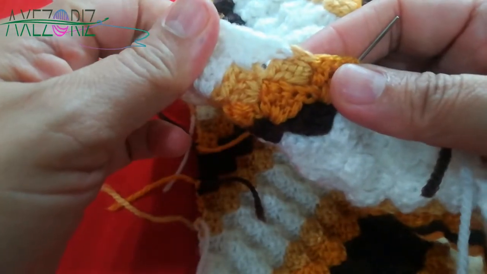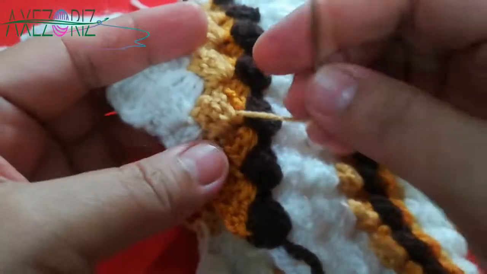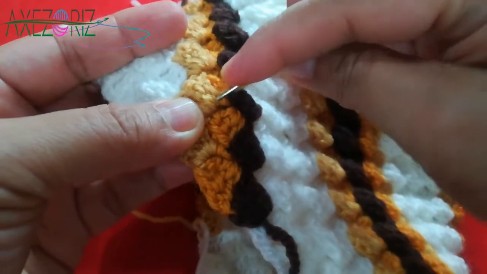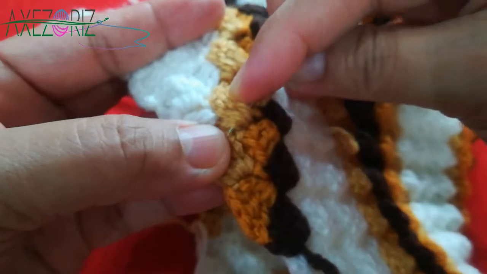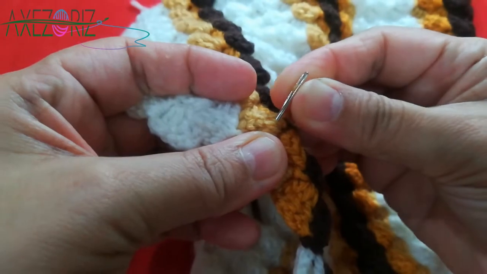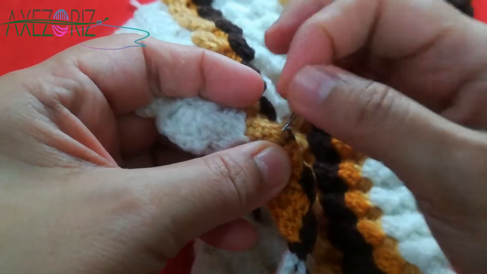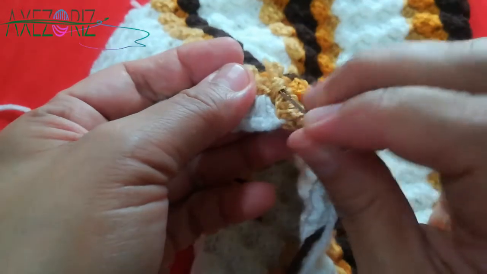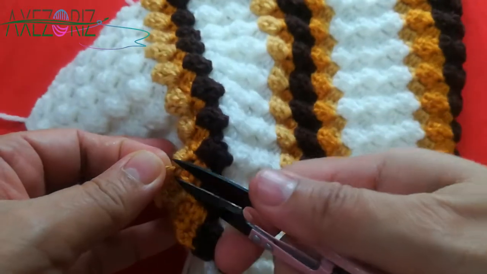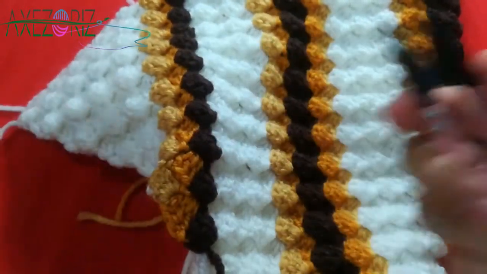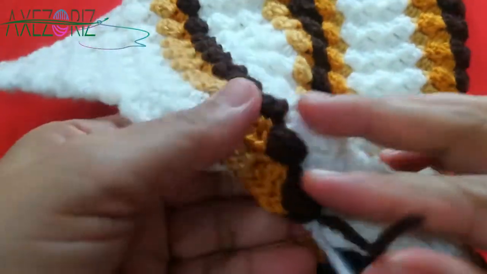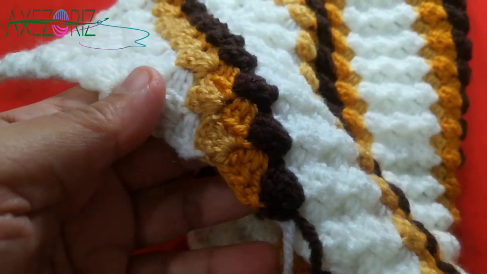Check again the back side. Come back into the different side and sew it here. Then cut the yarn. Do this to all of the tails. Once cleaned up, make another one.